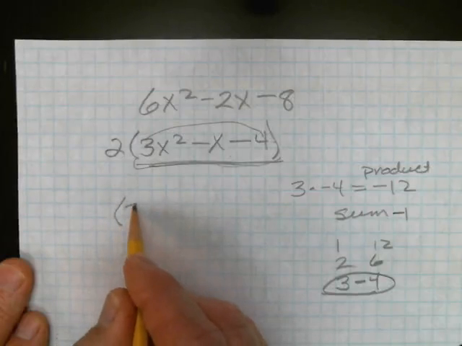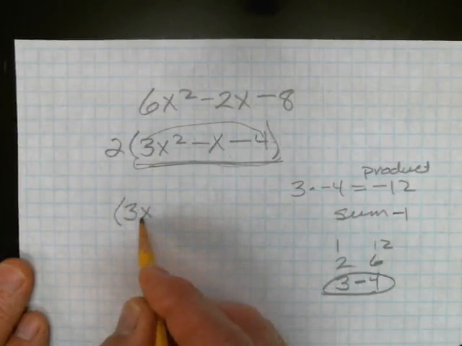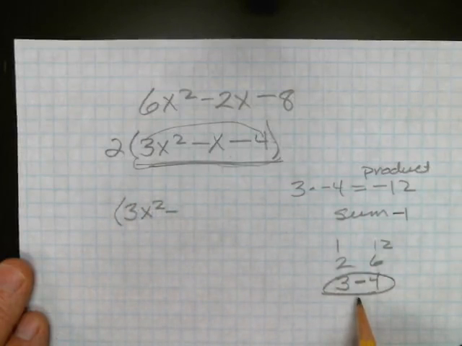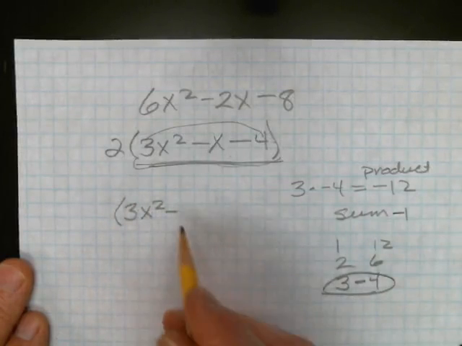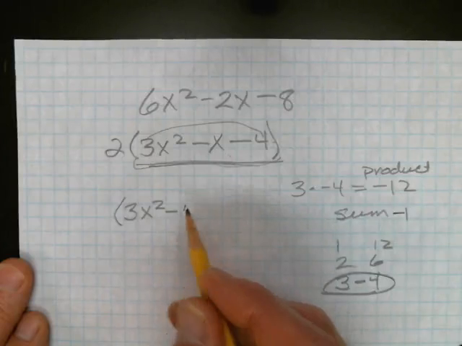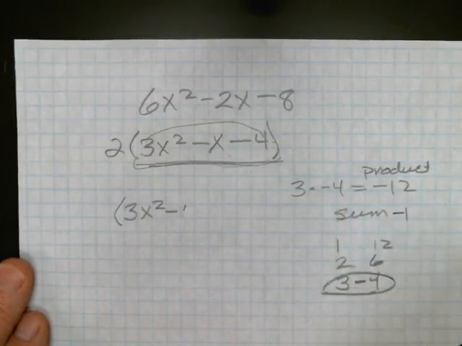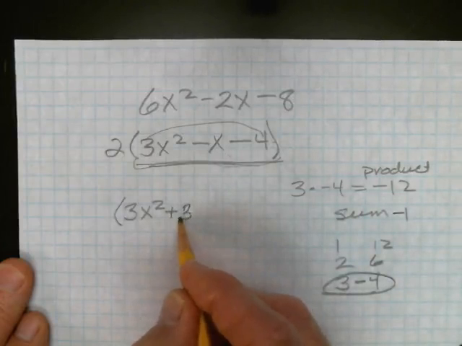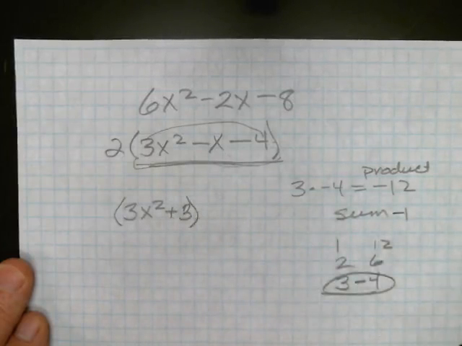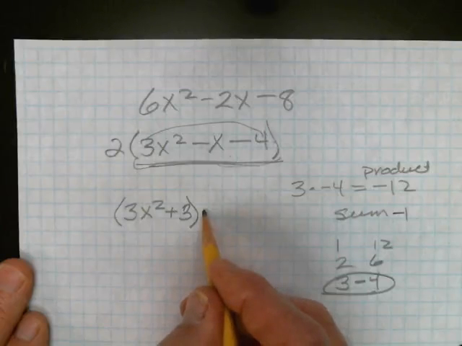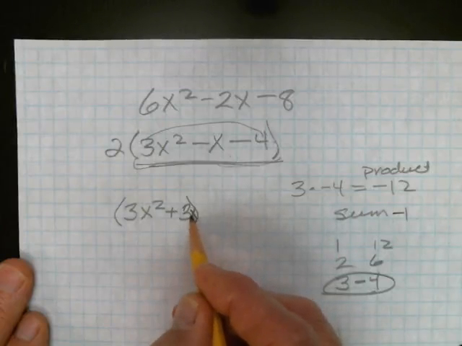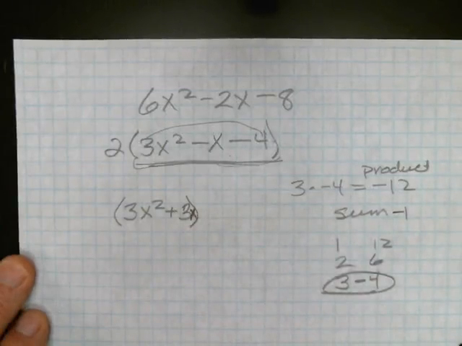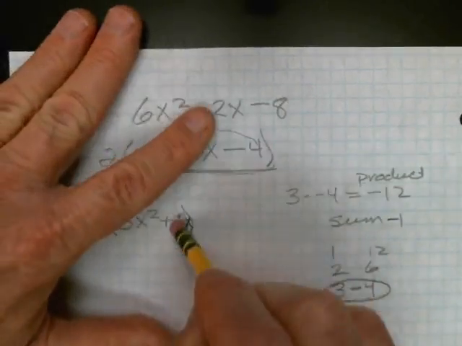So I'm going to go 3x squared, and then I'm going to break this up here. I'm going to say minus, plus 3, and 3x, I should say, of course. Actually, I'm going to do it a little bit different way.